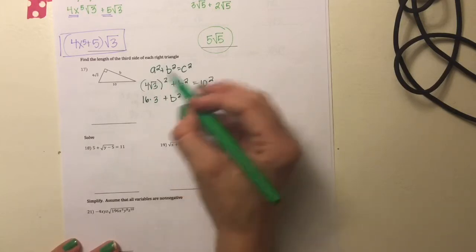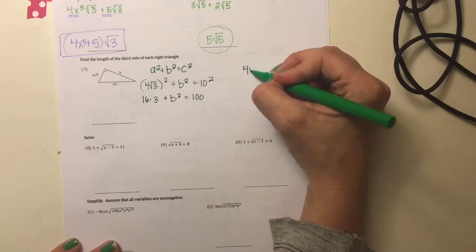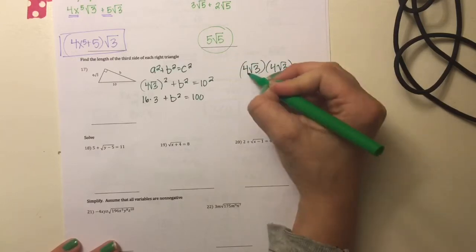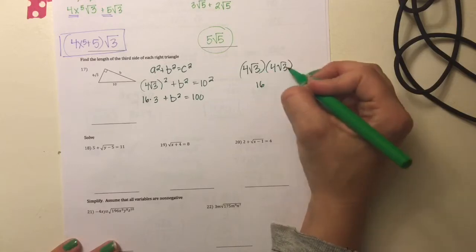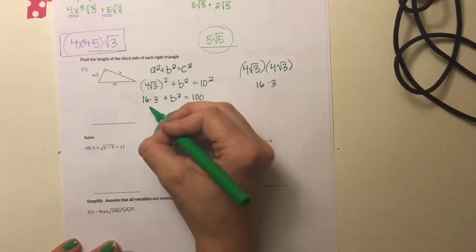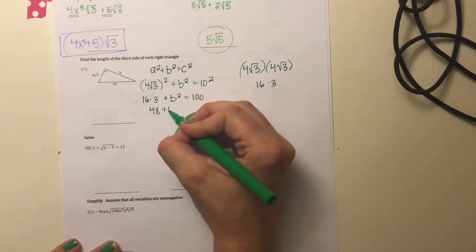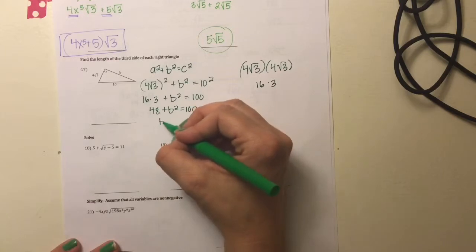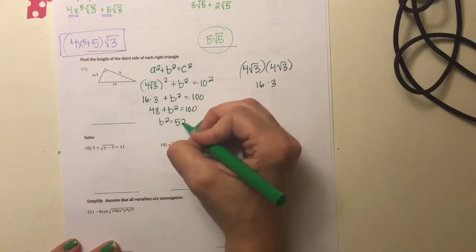I just want to make sure we all understood that. So that's 4 times the square root of 3 times 4 times the square root of 3. So 4 times 4 is 16. Square root of 3 times square root of 3 is 3. So that's where I got that from. So 48 plus b squared is 100. So I'm going to subtract 48 to get b squared is 52.